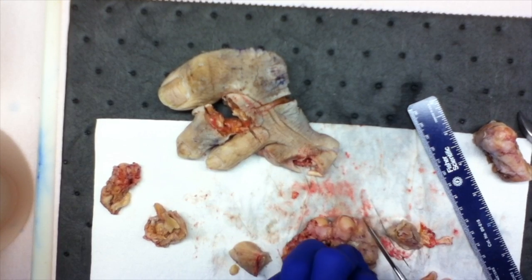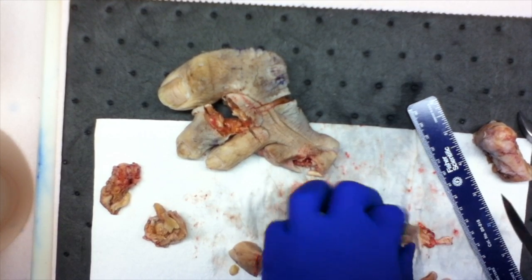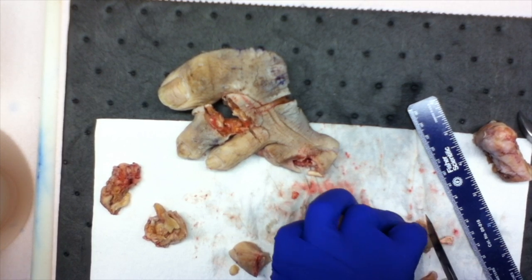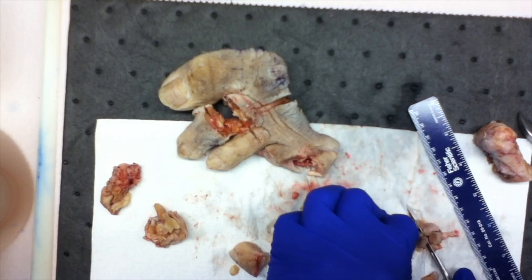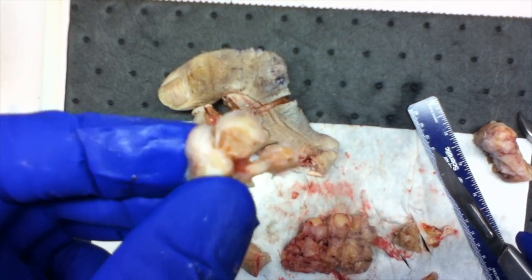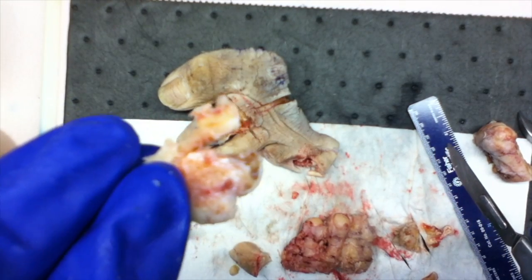I suspect they're right about this one though. See how easy I was able to cut through that piece of bone? So you can see that bone right there, soft.